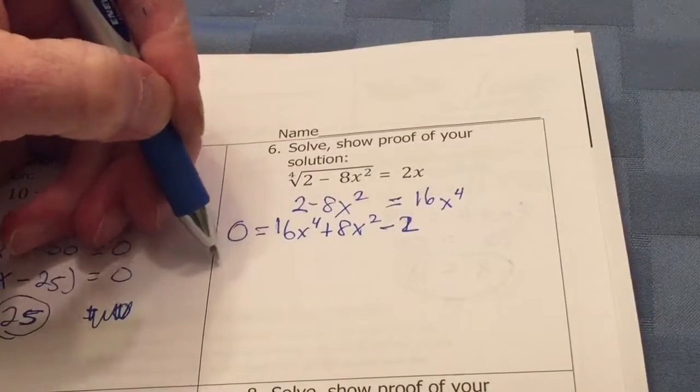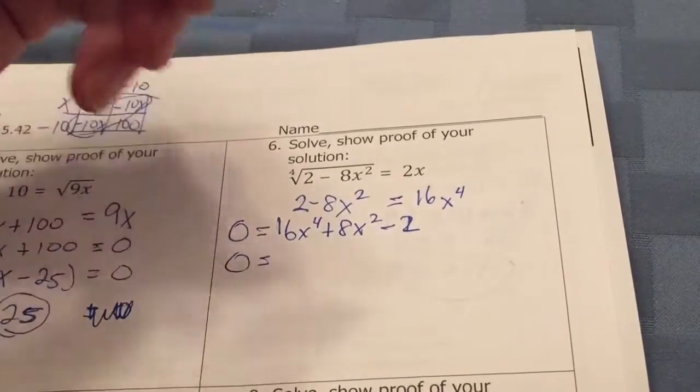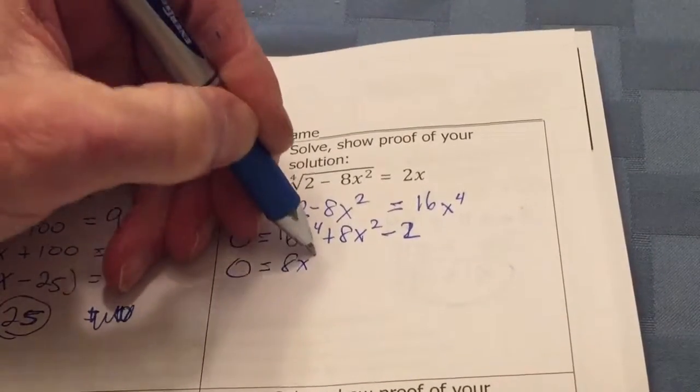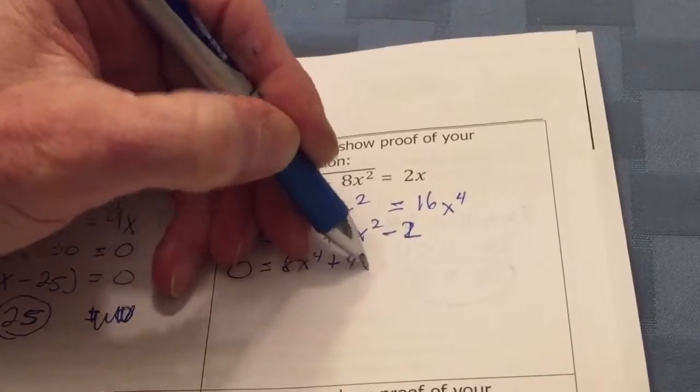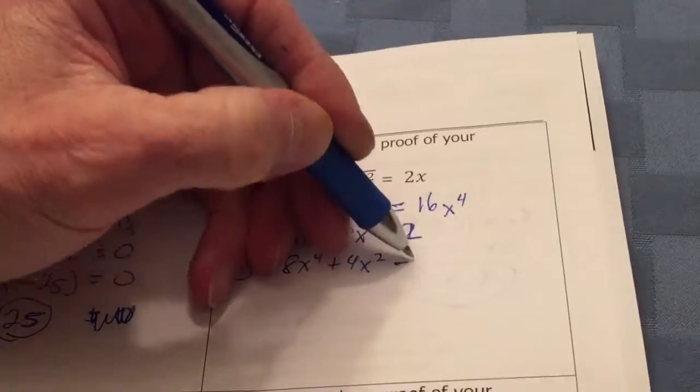Now they all divide by 2. So we'll make this 8x to the 4th plus 4x squared minus 1.